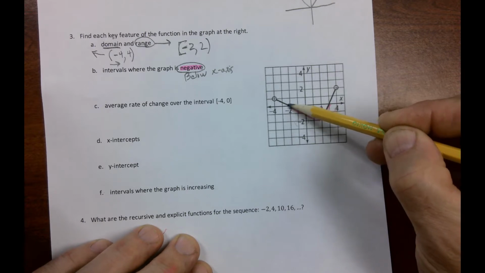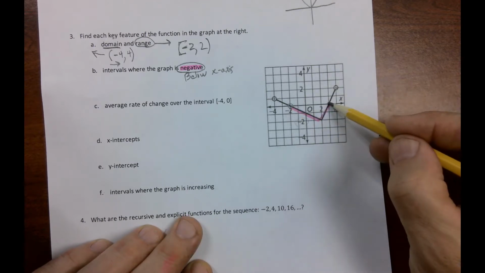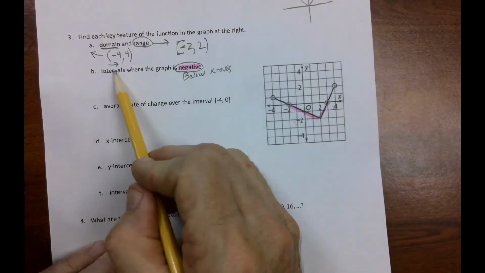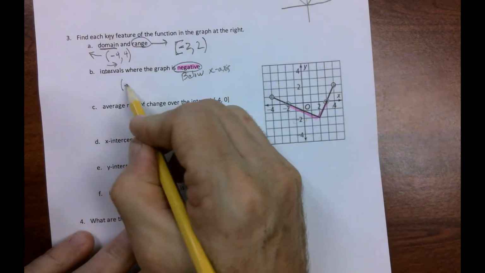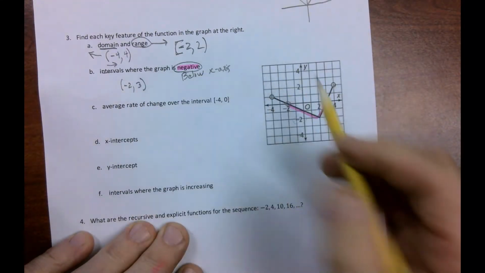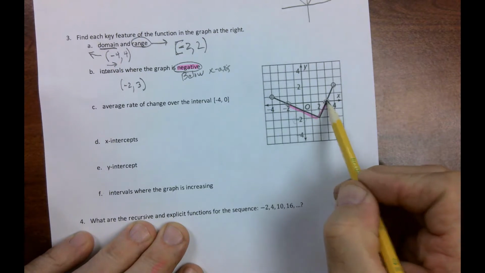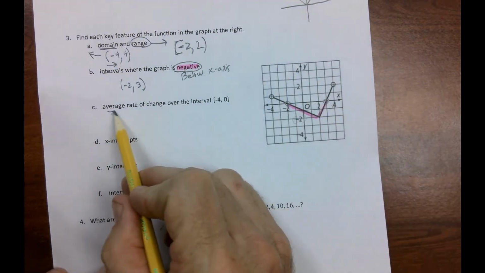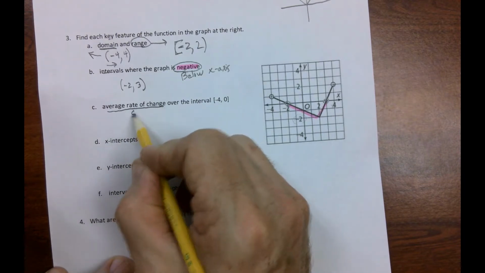So that's kind of like an open circle for this problem. And that's an open circle also. So where's the interval where it's negative? From -2 all the way to 3. Parentheses, because those points on the x-axis are not below the x-axis. Remember that. Now the average rate of change is another way of saying slope.